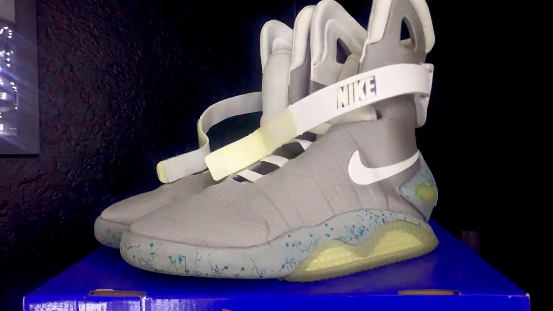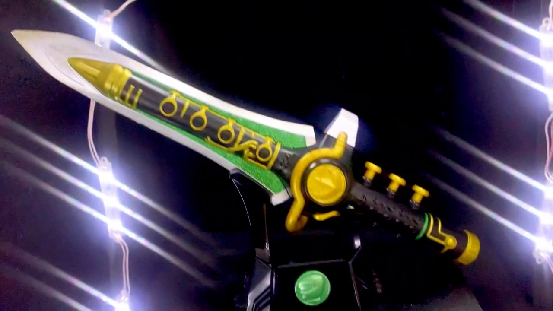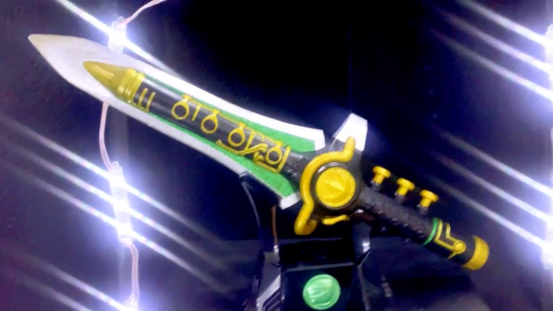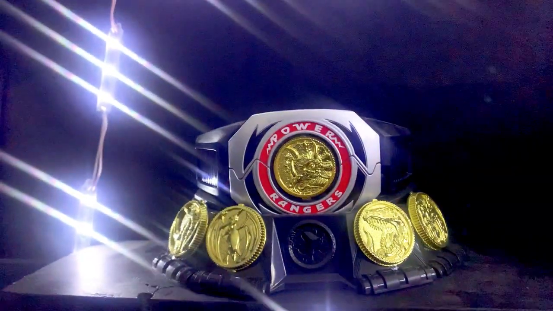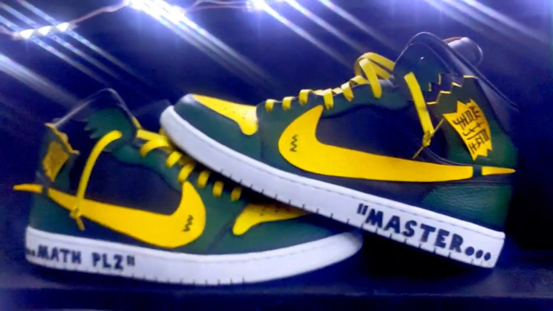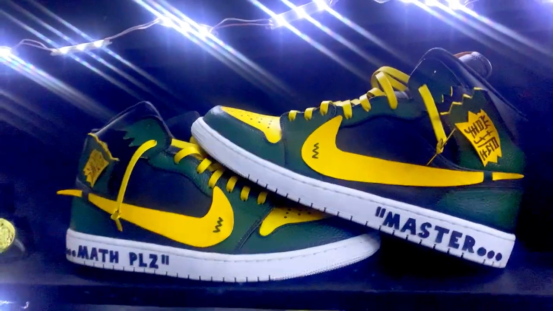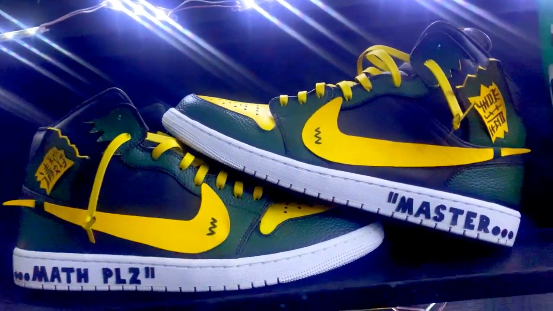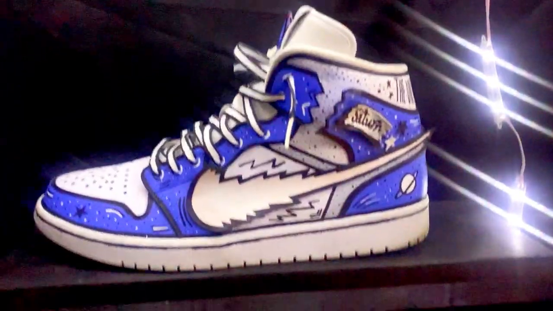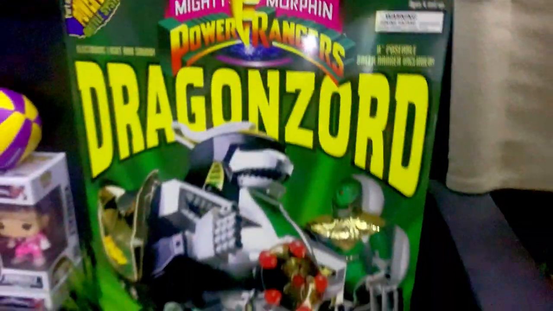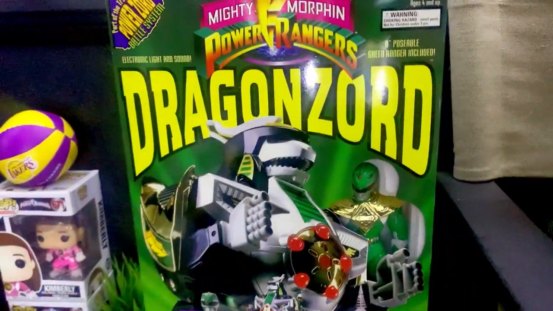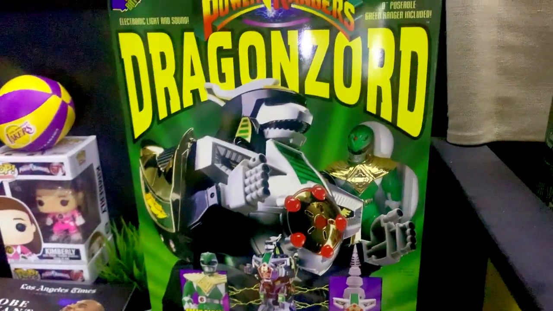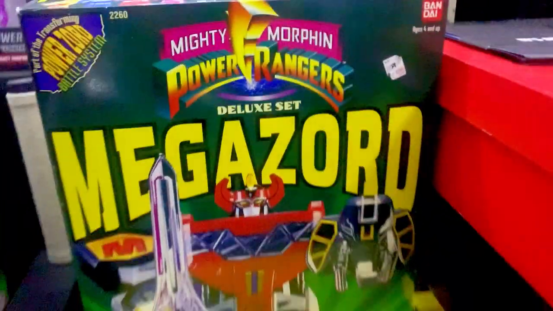So check out my Back to the Future shoes. Check out my Power Rangers Dragon Dagger. How about the Power Morpher? Check out my custom-made Cal Poly Pomona graduation shoes that I made myself. Some more custom shoes. Check out the Dragon Zord from 1993 in like perfect condition. The Megazord.